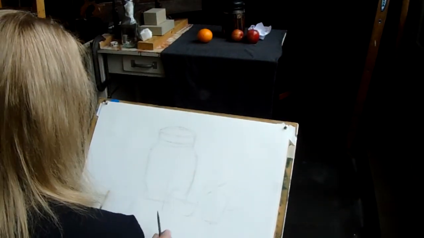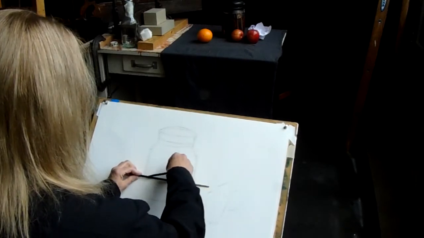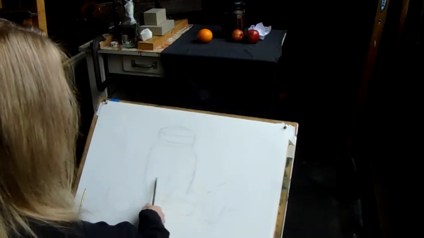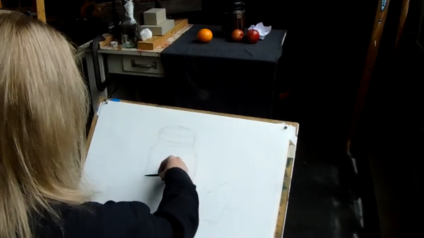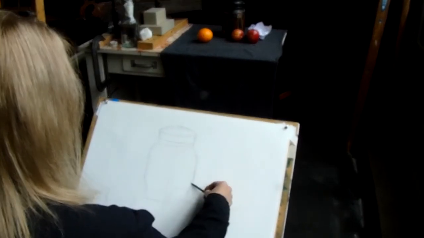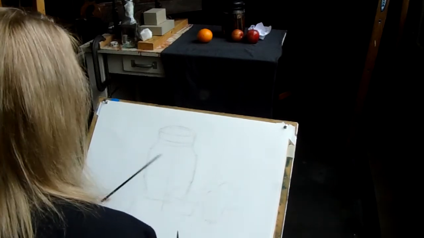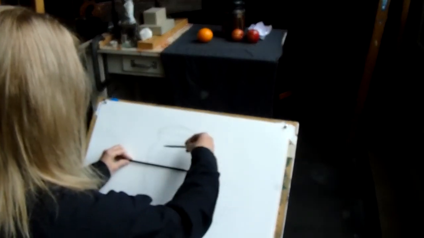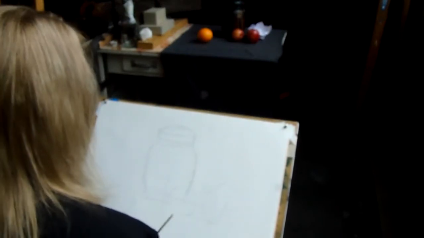I'm also going to look at where it starts to curve down at the bottom. I'm going to make sure that aligns point to point. Here I have this one a little low, so I'm going to raise this one up, bring this one down. And I can do it anywhere. I could do one directly in the middle if I felt like I wasn't getting my bottle the right size.